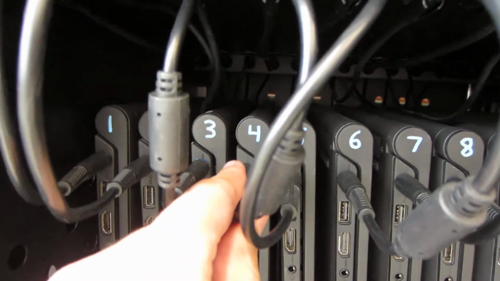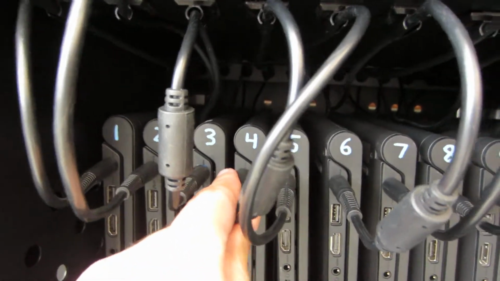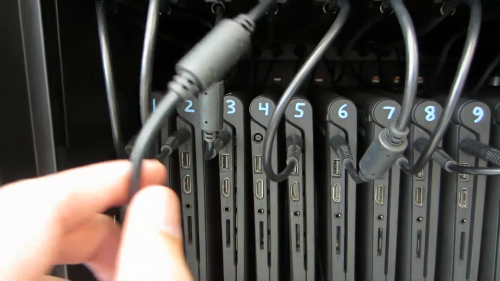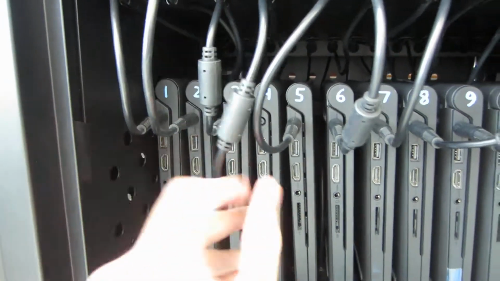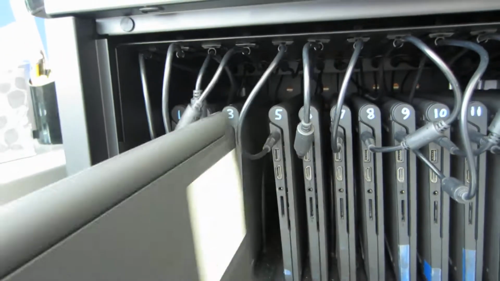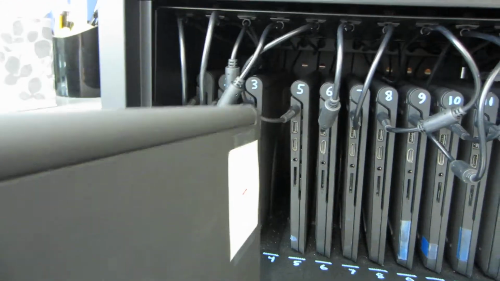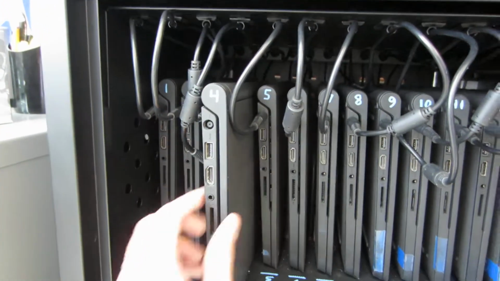When you get a Chromebook, it is numbered. So say you grab number 4 at the door, you're going to want to grab the number 4 Chromebook. Before you do though, make sure to unplug it. Don't pull these out until they're unplugged. Whenever you replace the Chromebook, make sure that you put it back in the appropriately numbered spot. 4 goes in 4, of course.